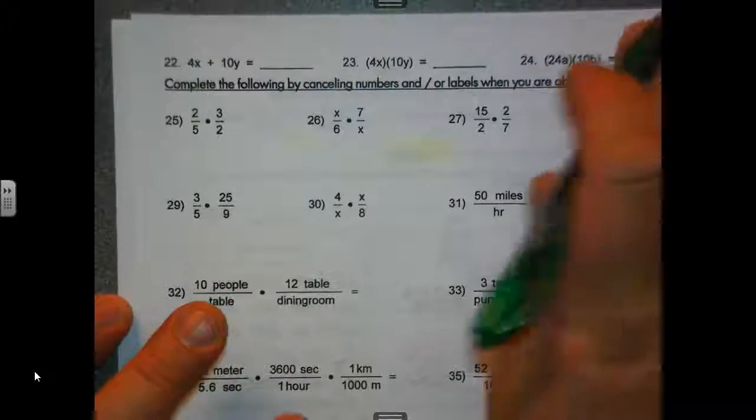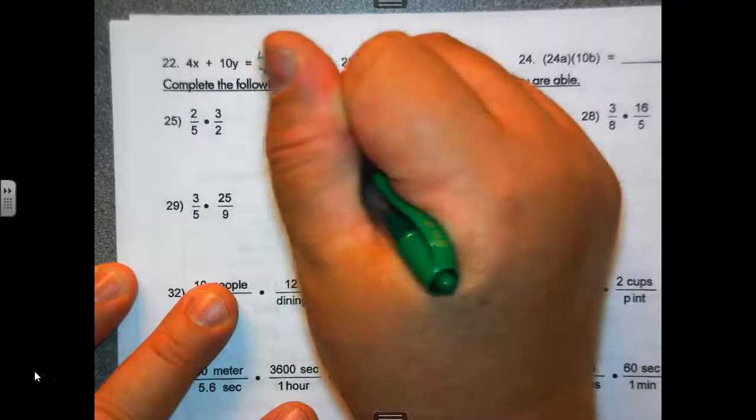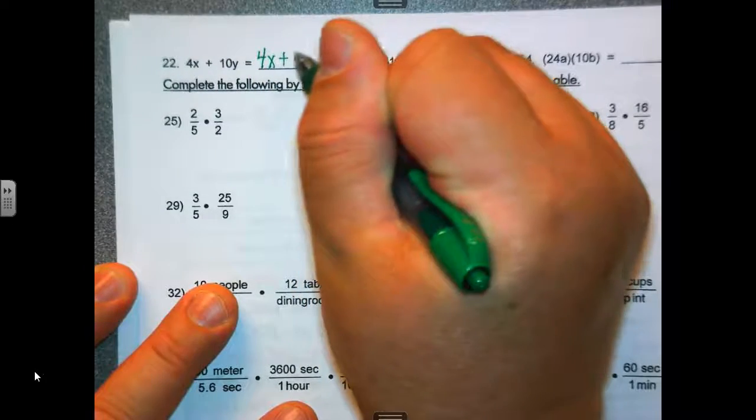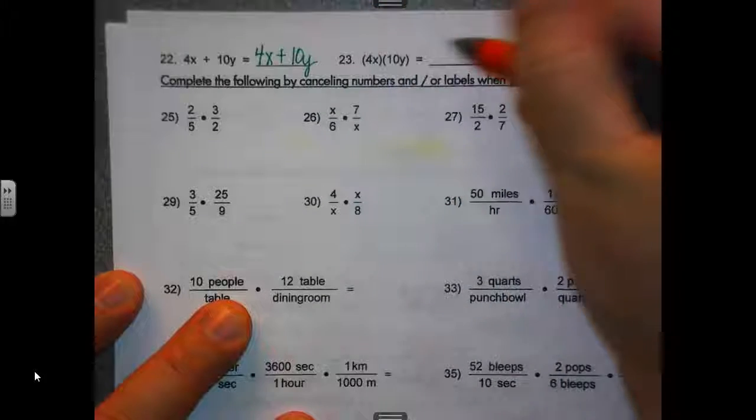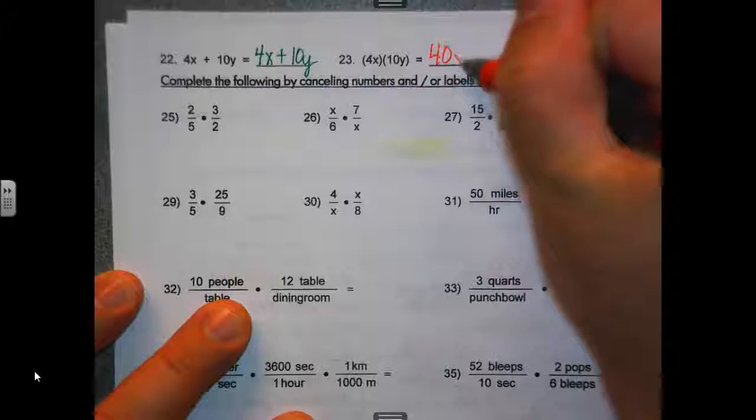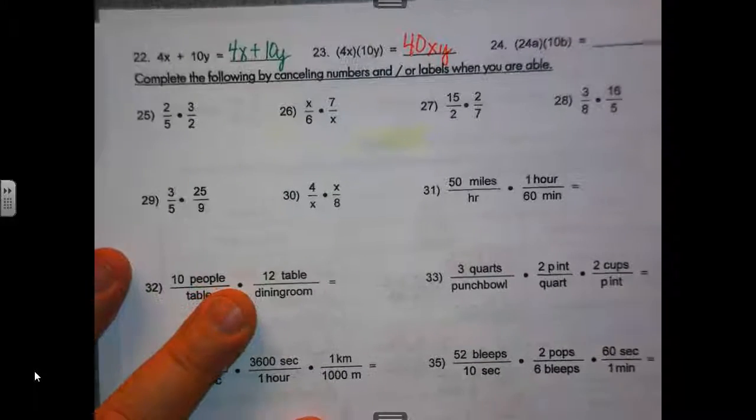Got a couple more examples with the whole plus and multiplication thing. 4x plus 10y, can't do anything about because they're unlike terms. We can multiply it though. 4 times 10 is 40 times x times y. And number 24, 240 AB.